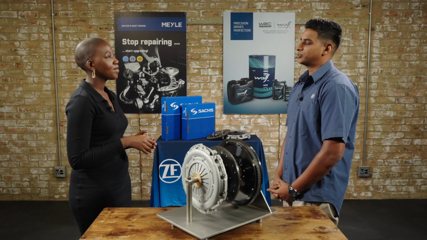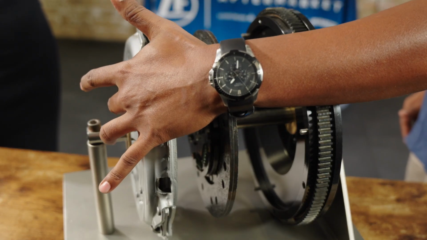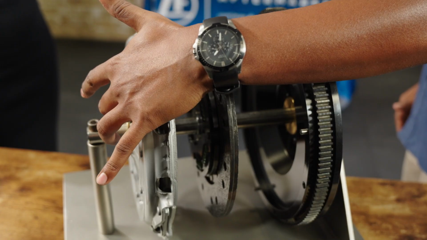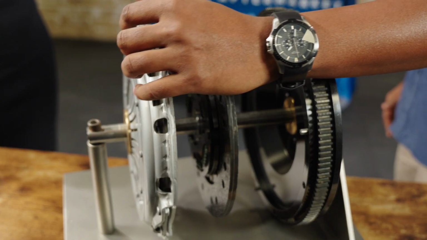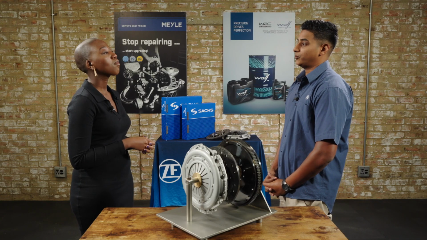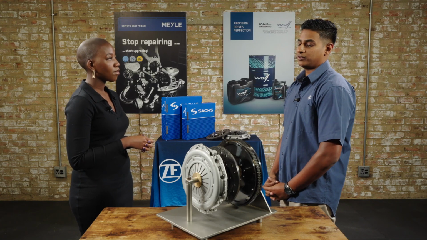Yes, we've got the push type clutch, the pull type clutch, and the self-adjusting clutch. So what are the differences between them? The push type clutch requires your release bearing to push onto the diaphragm springs on your pressure plate, which is this here. Oh, okay. Your pull type clutch requires your release bearing to pull onto your pressure plate in order to disengage your clutch. The self-adjusting clutch has a built-in mechanism that compensates for the wear on your clutch disc, giving you a soft pedal feel.